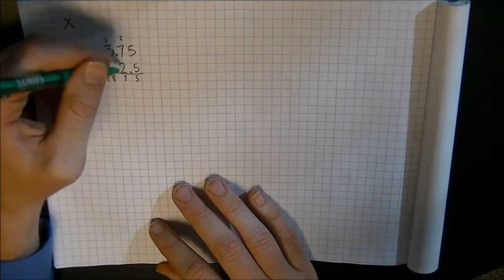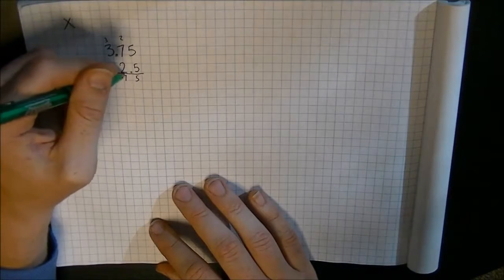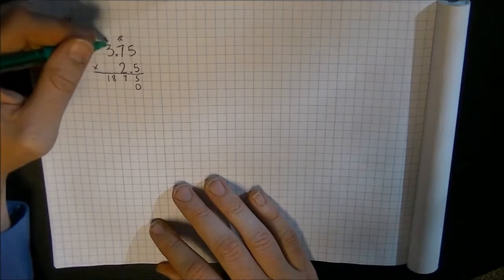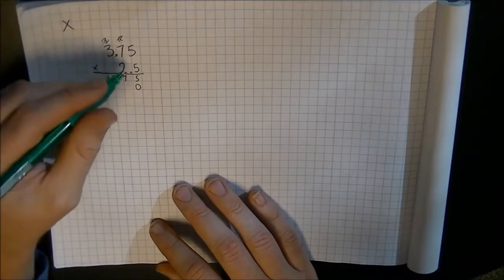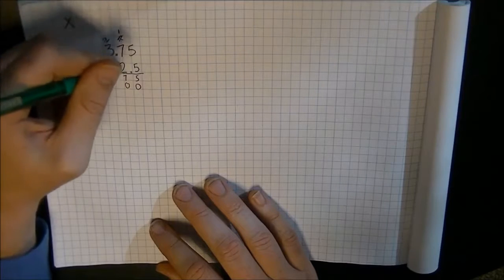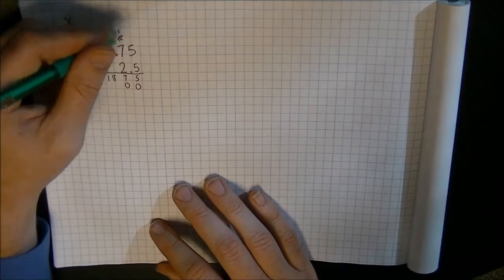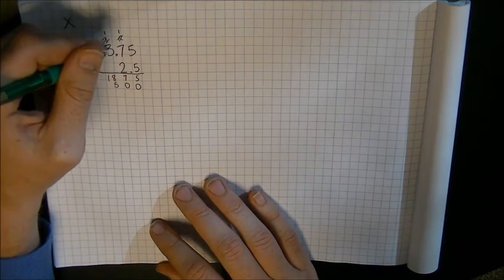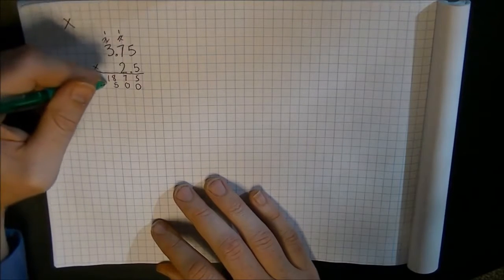Now we're going up to the next place value, so I'm going to put a 0 down. And I get rid of my chicken scratch from before, and now I have 2 times 5, so that's 10. 2 times 7 is 14, plus 1 is 15. And 2 times 3 is 6, plus 1 is 7.